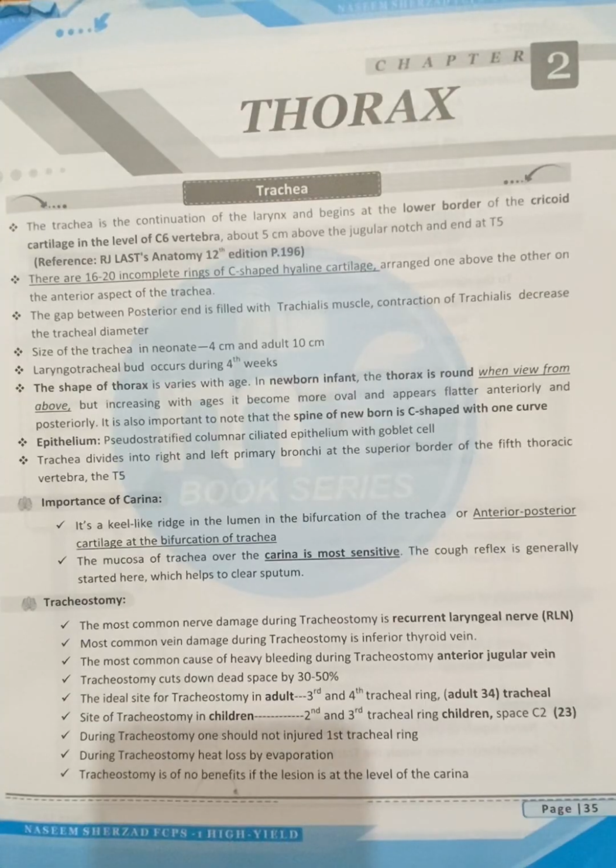That makes a difference. The second point is that tracheostomy cuts down the dead space by 30 to 50%. And also there was a question regarding arterial damage. Like in a child during tracheostomy, there is a risk of damage to the left brachiocephalic vein and the right brachiocephalic trunk. So this is also a question. In a child during tracheostomy there is a risk of damage to the left brachiocephalic vein and the right brachiocephalic trunk.